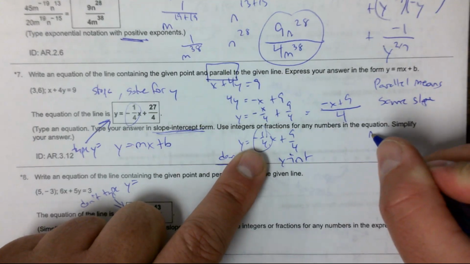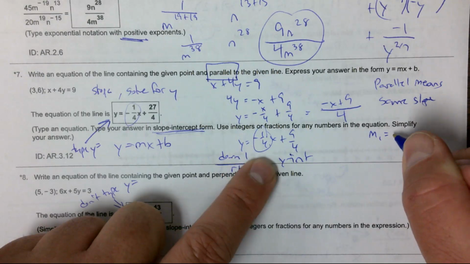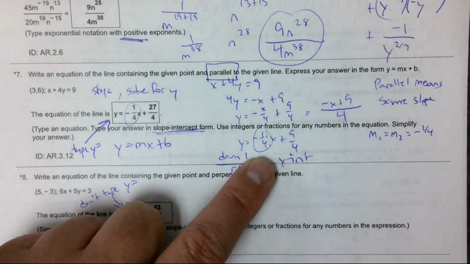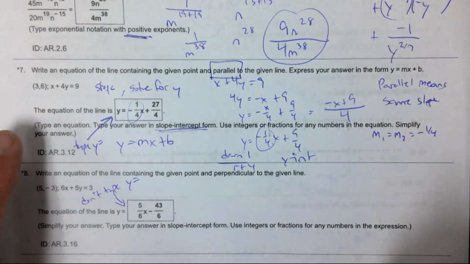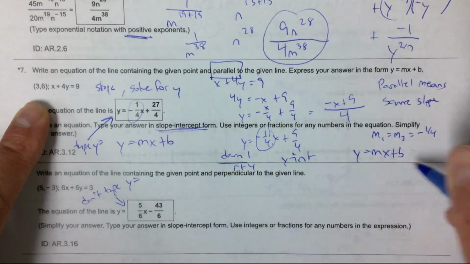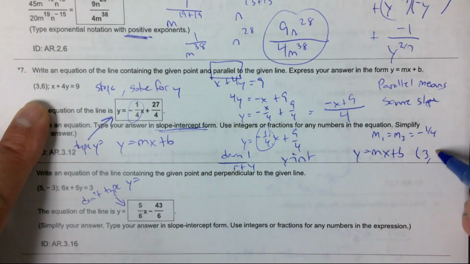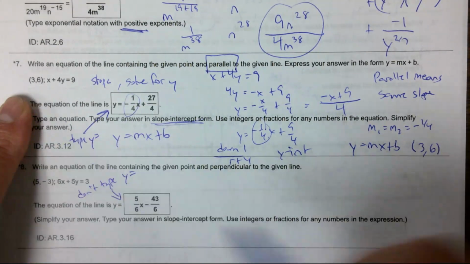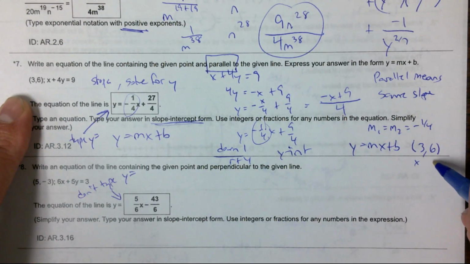So basically m1 equal m2, which is negative 1/4. Now for the next part, you're going to have to do y equal mx plus b, but you have to use the point given. In my case, it's 3, 6. So that means we'll call x 3 and y 6.